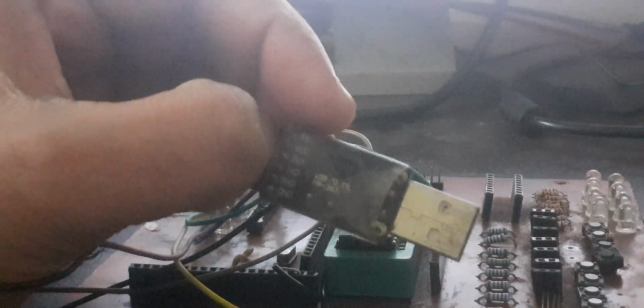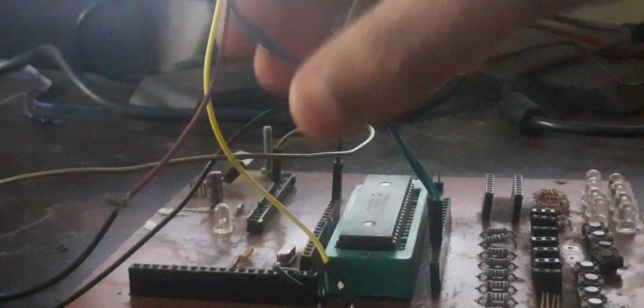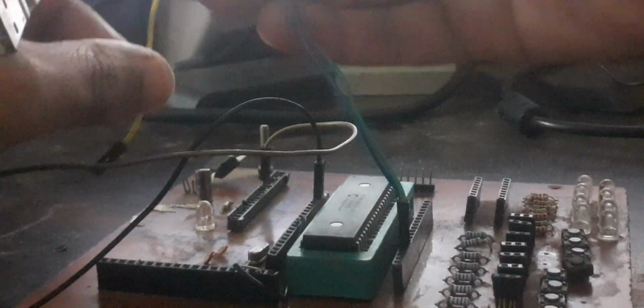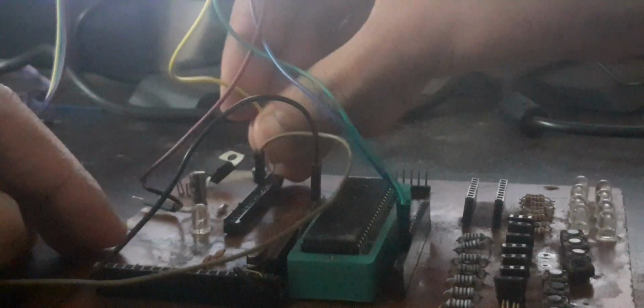Pins 21, 22, 23, 24, 25, 26, and 25 will go to the TX pin because it's RX. TX of the device will go to the RX of the PIC, and RX of the PIC will go to the TX of the device. So now this is our power, and this is the ground. Do not connect the power until you have burned the code, to avoid giving power from 2 devices.